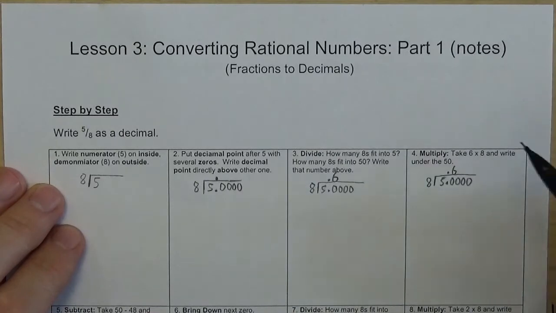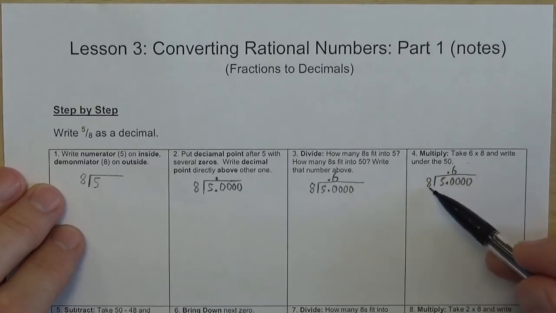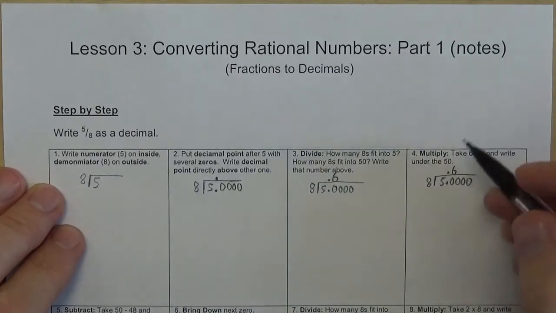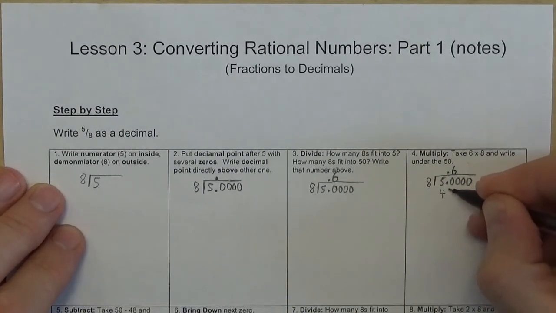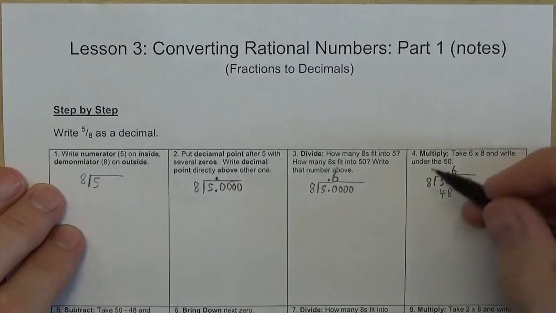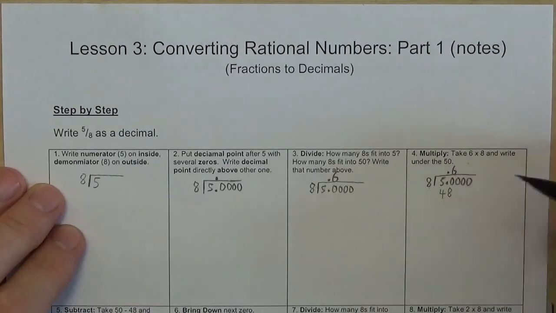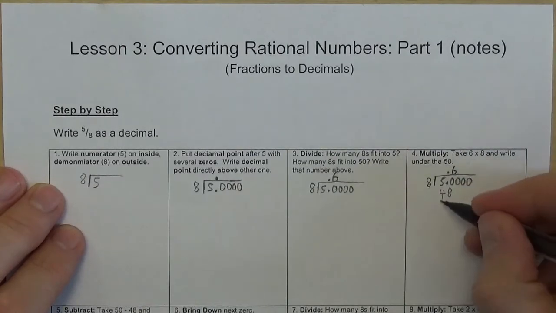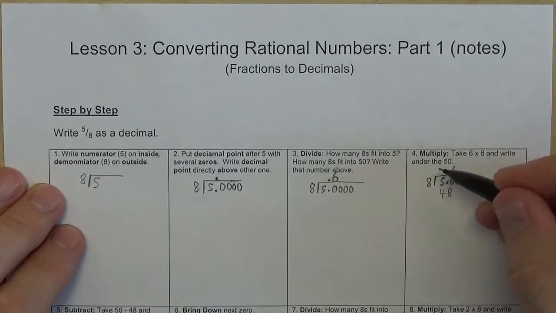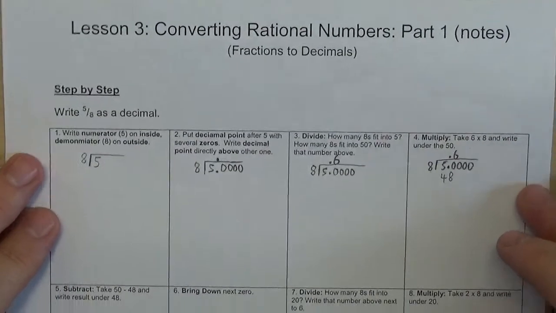Next one says to take that 6 that we put up there, multiply times the 8, and write under the 50. So 6 times 8 is 48. I'm going to write that underneath the 50. So the 8 didn't fit into 50 exactly 6 times. It fit in there a little less than 6. There was actually some left over. So we're going to get to that in the next step here. So I'm going to move down here.